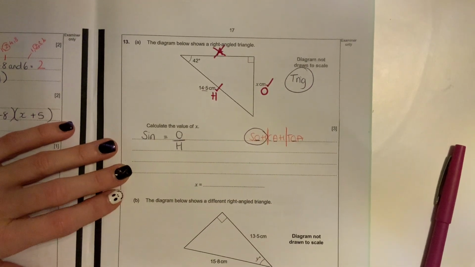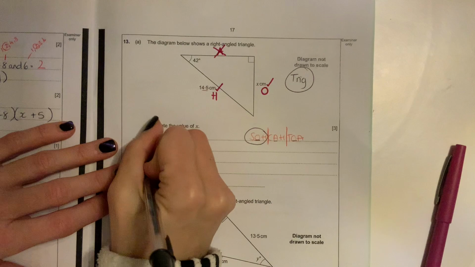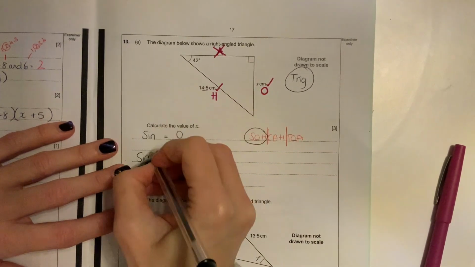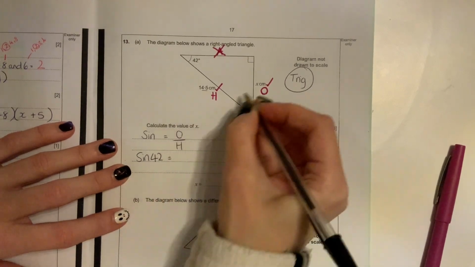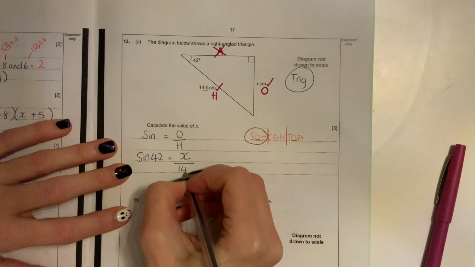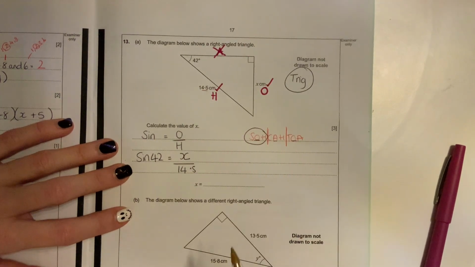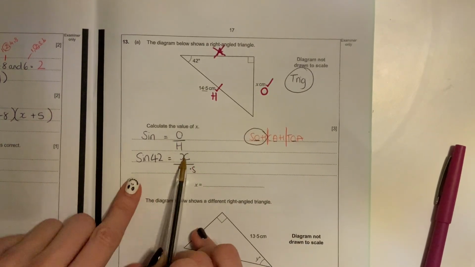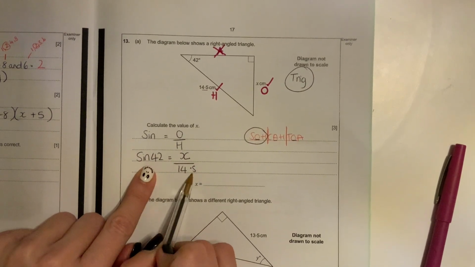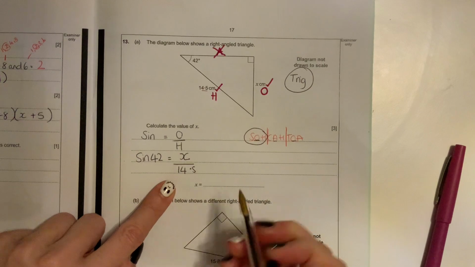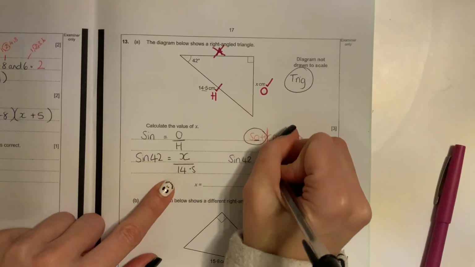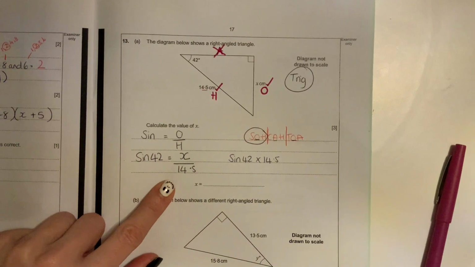Let's put in what we know. The angle size always goes with sine, cos or tan. So it's sine 42 equals O, which is what we don't know, over H, which is our 14.5. This is a nice one. The unknown is at the top, so to get it on its own, we multiply by 14.5. So we're going to do sine 42 multiplied by 14.5 and it's going to give us our answer.